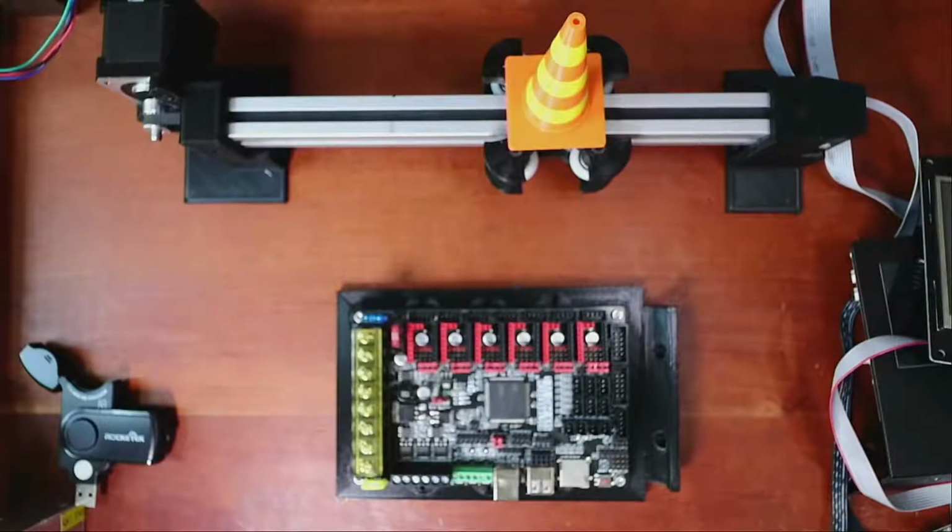So are you using a TMC type stepper, or are you using an A4988 or a DRV8825? Okay, so do you have an image of your board you can paste on Discord so I can see what it is? I understand that you probably might not have config files, but we can sort that out.